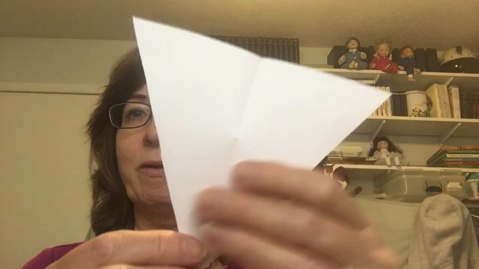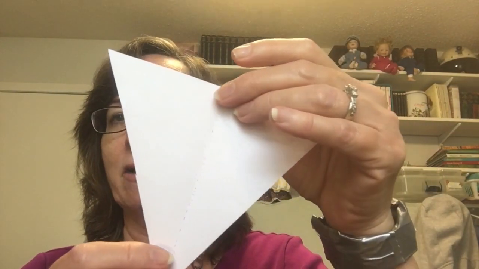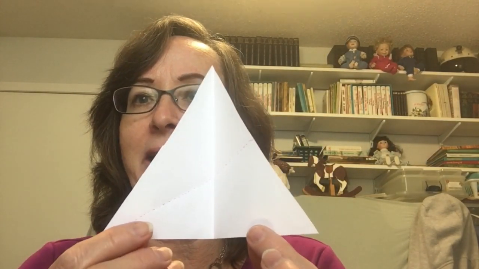So now we folded it here once, so now we're going to fold it on the other vertex here and try to get it right on the vertex, and then run it down the side, and then make a crease, and the crease will divide the triangle exactly in half, and I will make the little dashed line there.